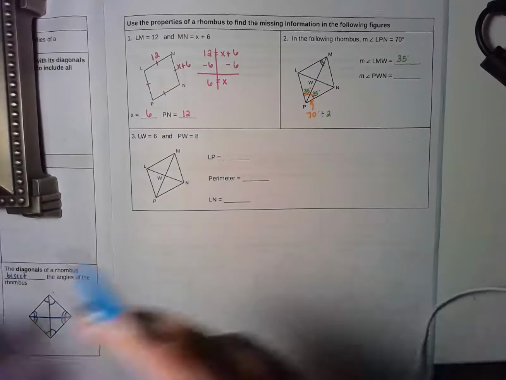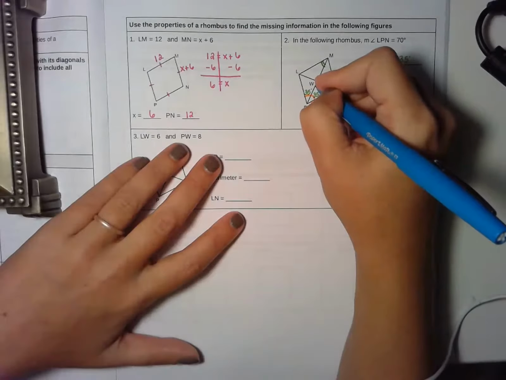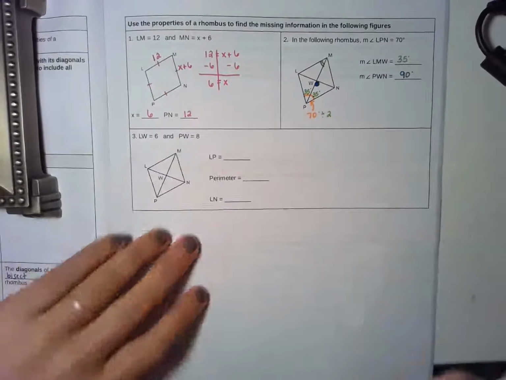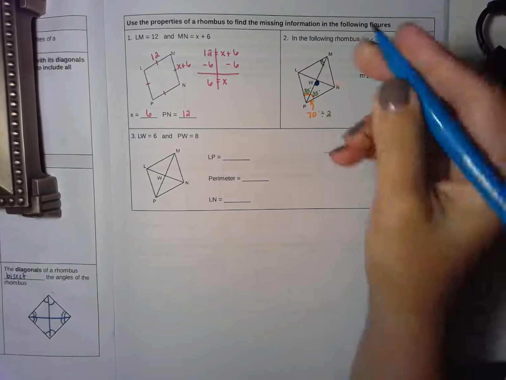PWN would be this angle right here. Now this angle right here is going to have to be 90 degrees because the diagonals of a rhombus are perpendicular to each other.